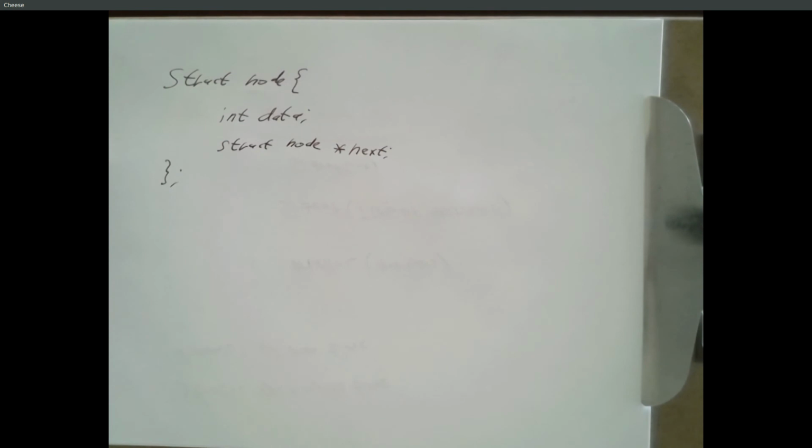And when we're at the end of the list, instead of putting an address, we'll need a magic address that we know is not valid. That's going to be what we call null. It's a predefined symbol. It's equal to 0, and we can use it as a flag.